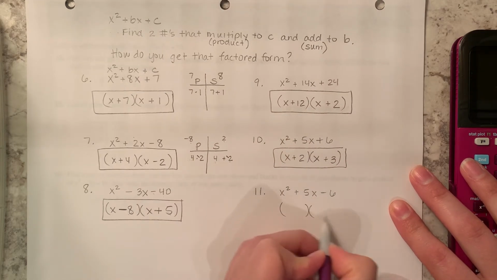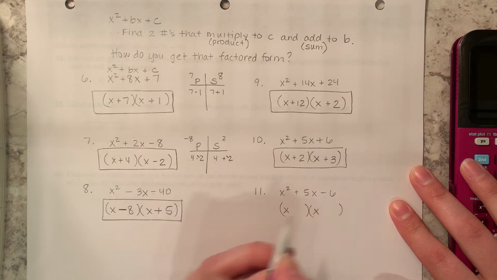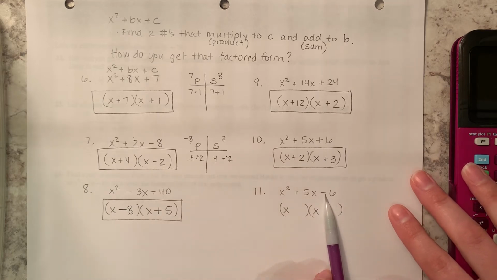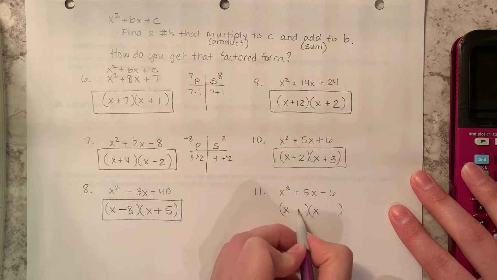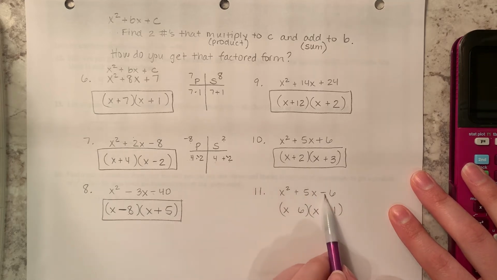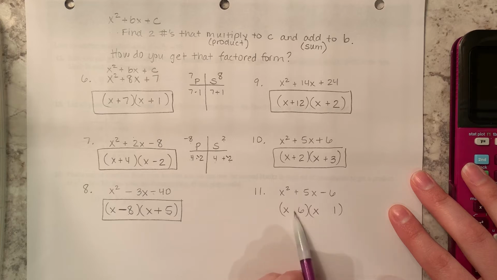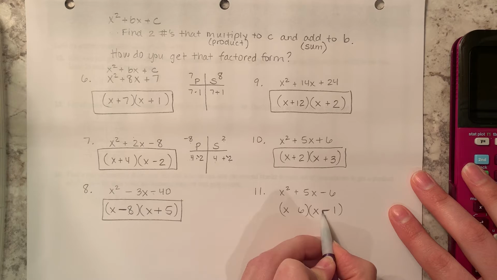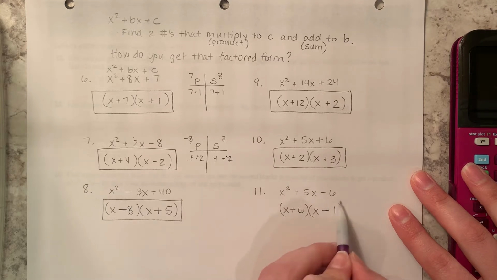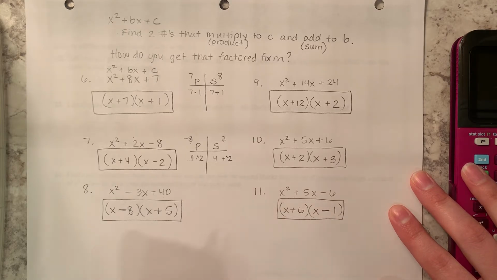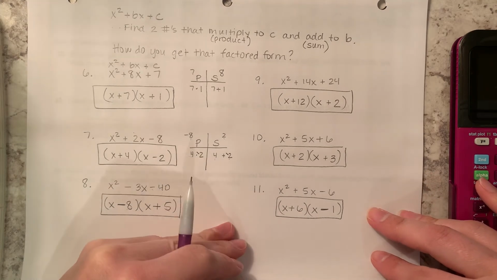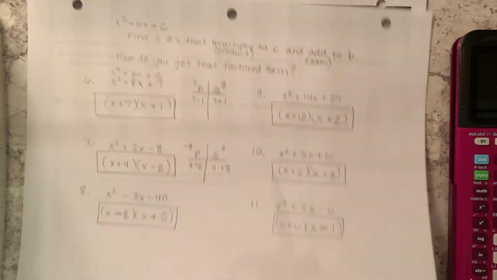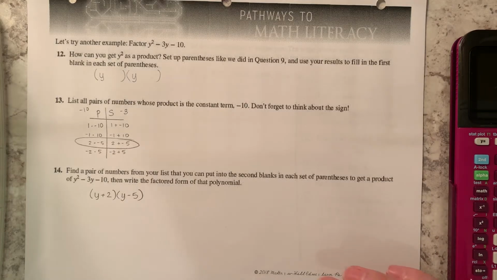Now, this one's similar. I specifically did this because you'll notice that when this number becomes negative, it's not 2 and 3 anymore. You're going to have to use 6 and 1, but because of this negative, one of them has to be negative. In order to get a positive 5, the smaller number has to be negative, and the bigger number can be positive. Okay? So I hope that you're re-familiarizing yourself with product sum. I'm going to go back to the textbook now.